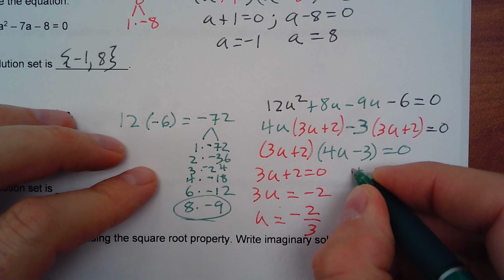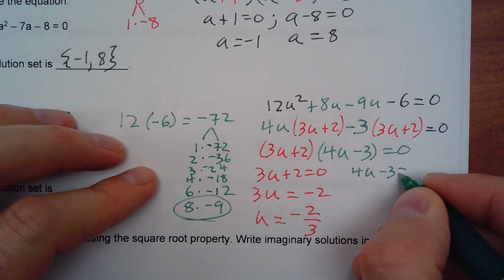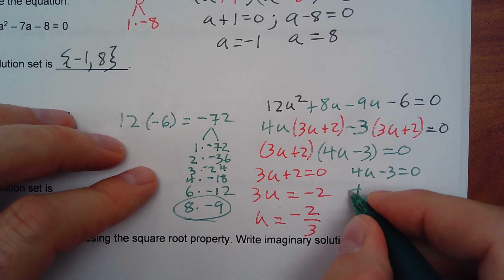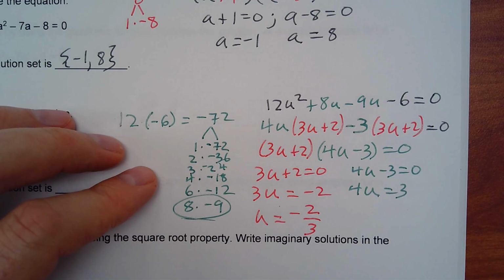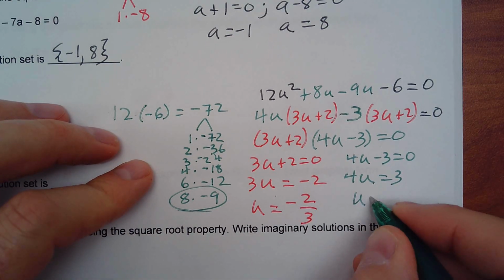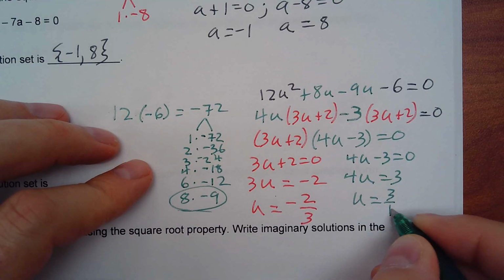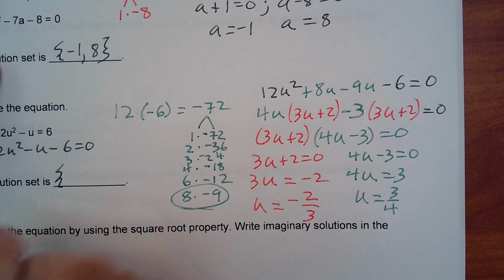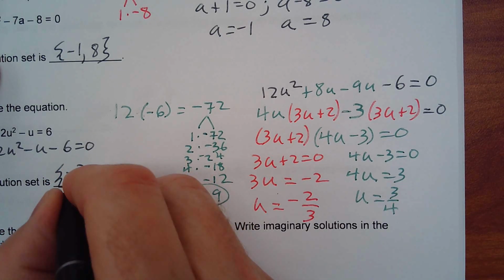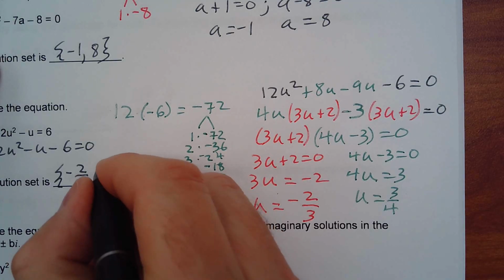For this other one, I would need to add 3 to both sides and then divide by 4. So my solution set would be negative 2/3, comma 3/4.